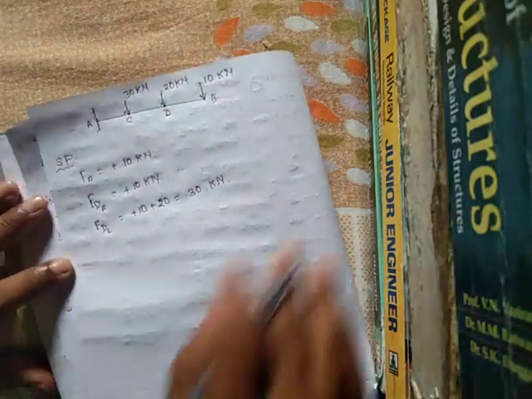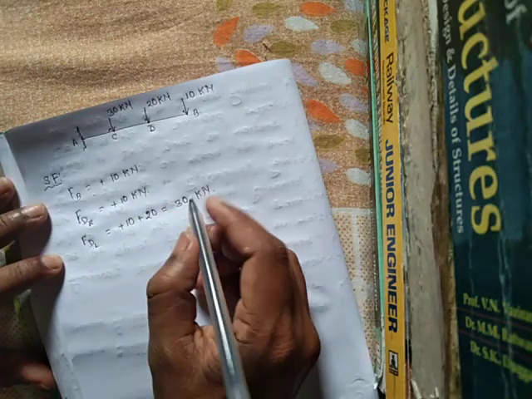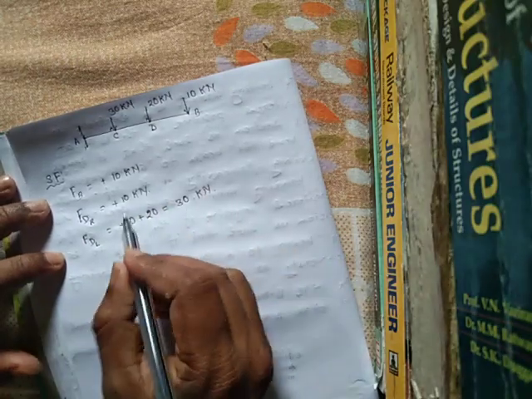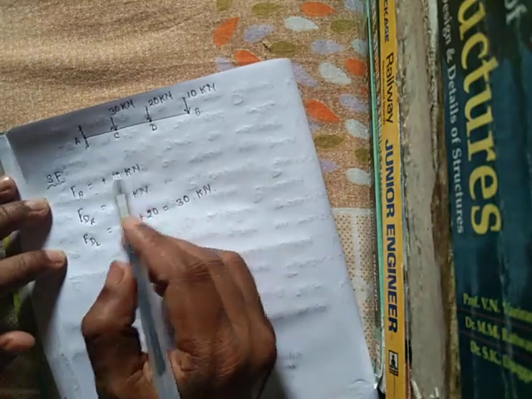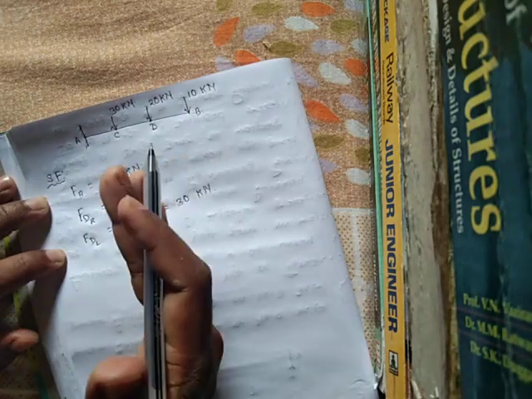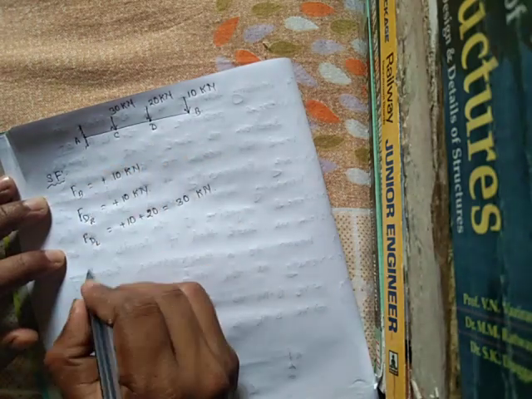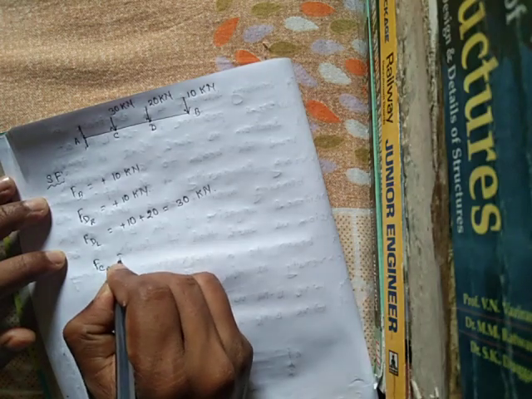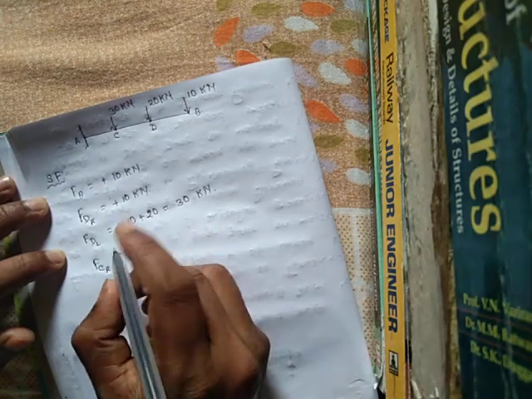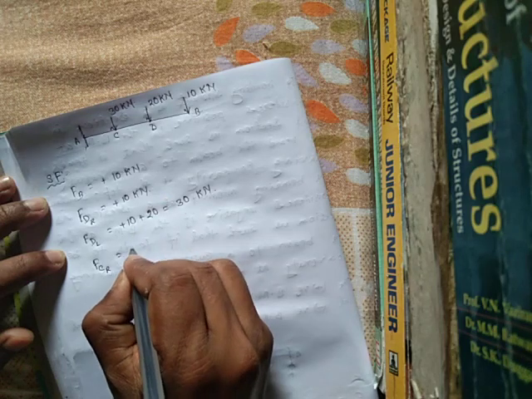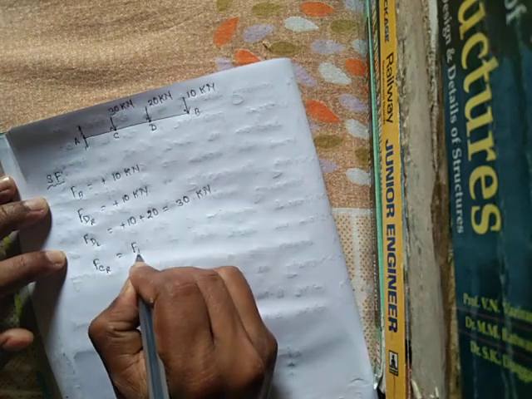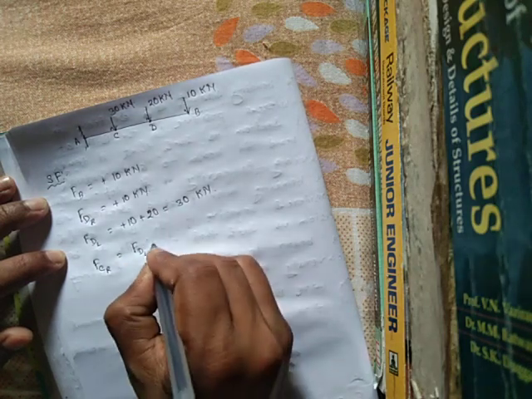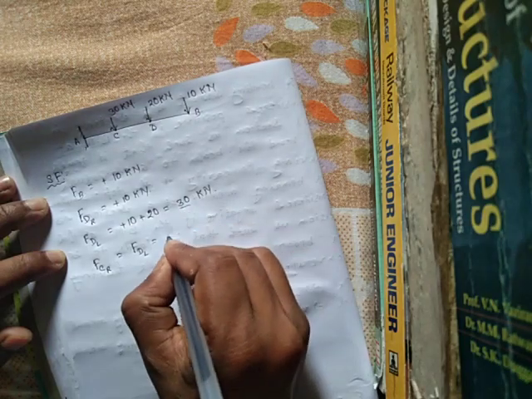And now find out the shear force at point C. Here also the shear force at point C, just right and just left. The shear force at point C just to the right is equal to the shear force at point D just to the left. What is the value? 30 kilonewton.